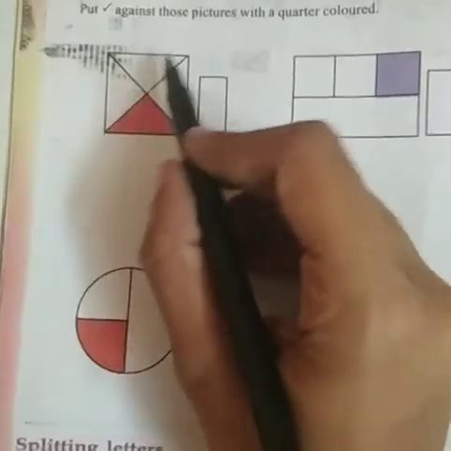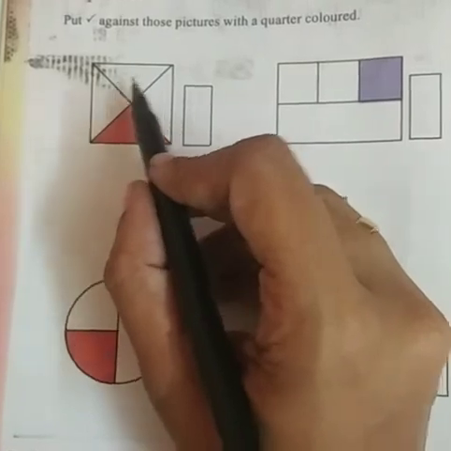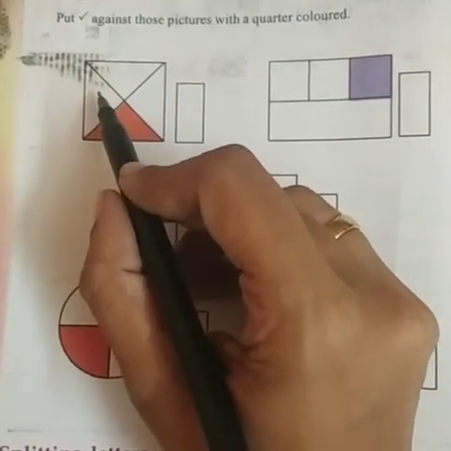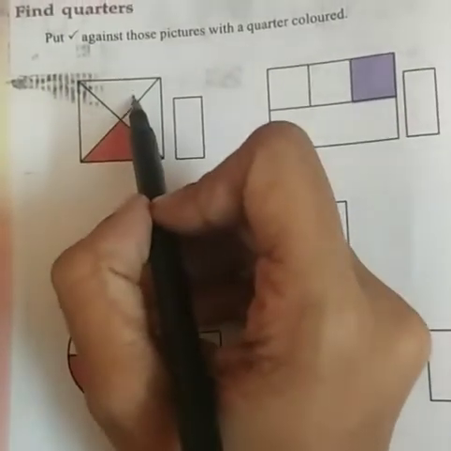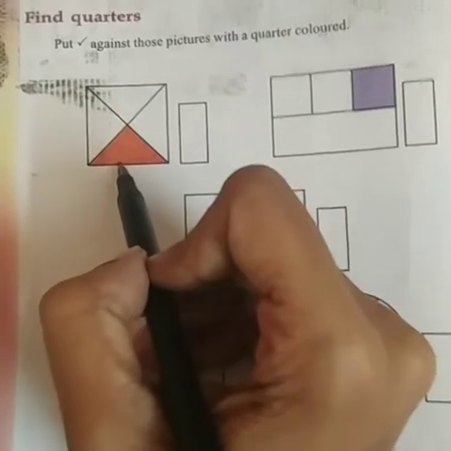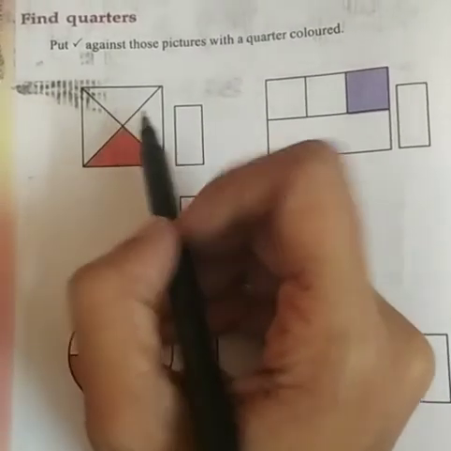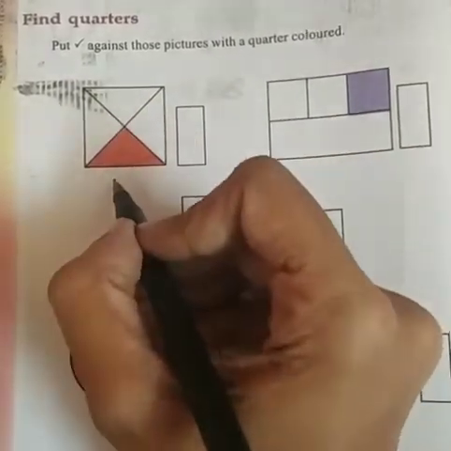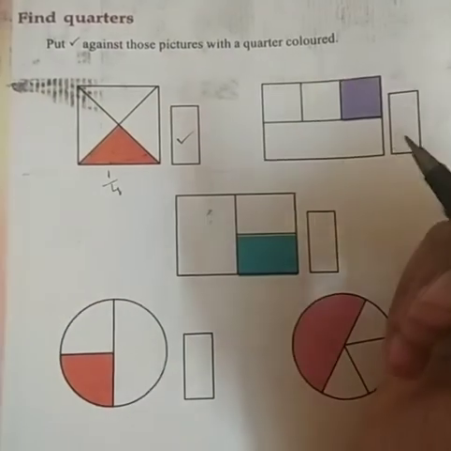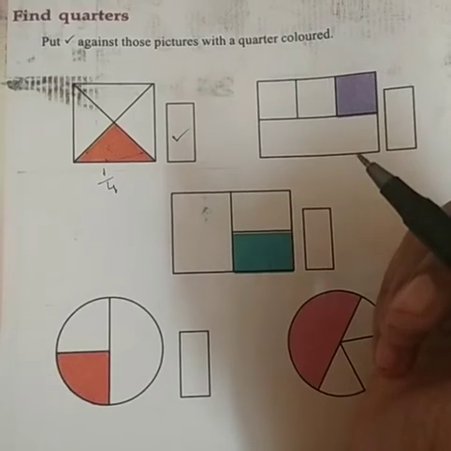First look at this picture. How many parts is this? 1, 2, 3 and 4. And are these 4 parts equal? Yes. And one part is also colored. So we can write this is 1 by 4. So we can put a tick mark in this column.